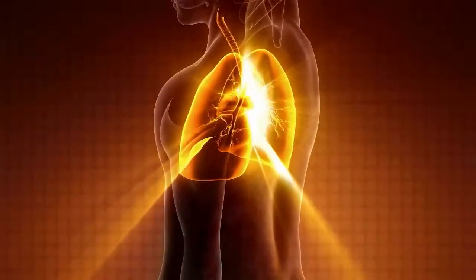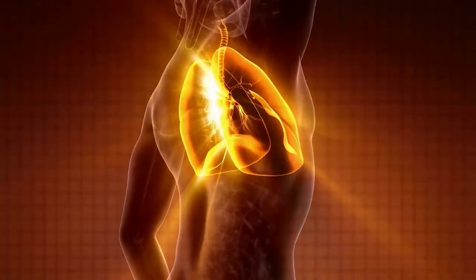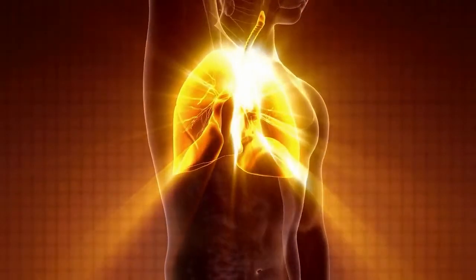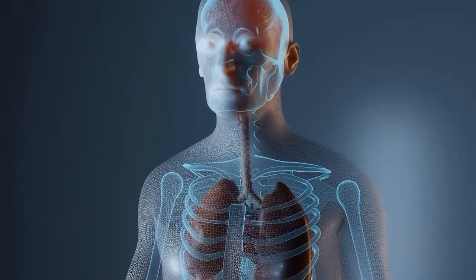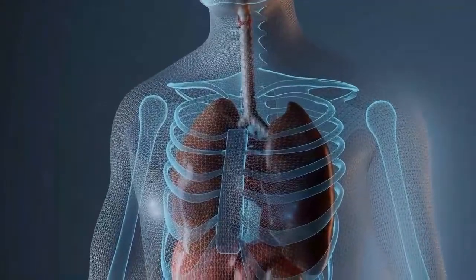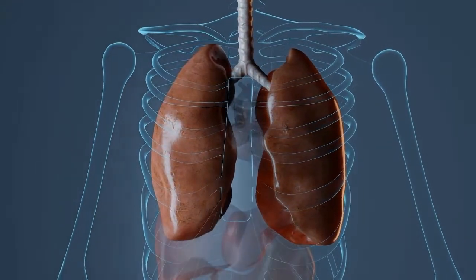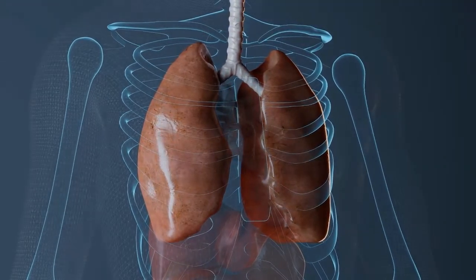The larynx, also known as the voice box, is a muscular organ located at the top of the trachea, or the windpipe. It is responsible for producing sound, protecting the trachea from foreign objects, and regulating the flow of air to and from the lungs. The larynx contains the vocal cords, which are two bands of elastic tissue that stretch across the larynx and vibrate when air passes through them.